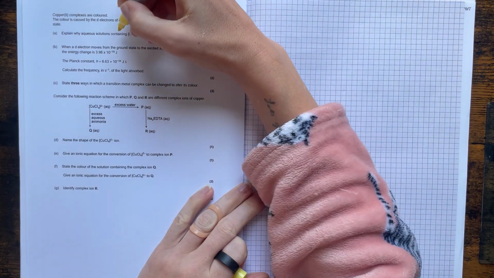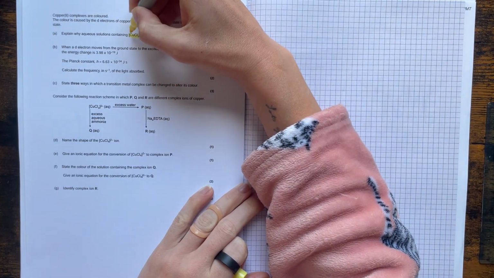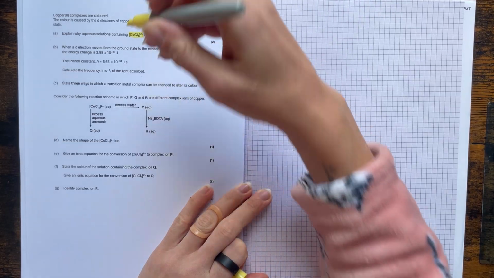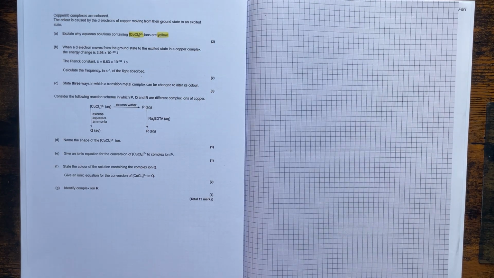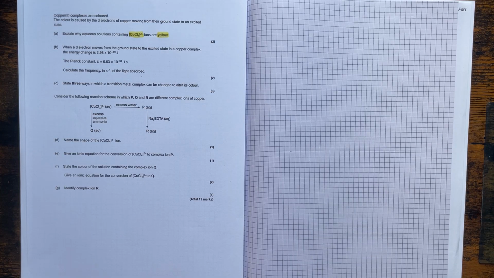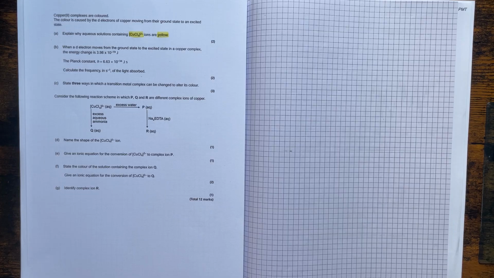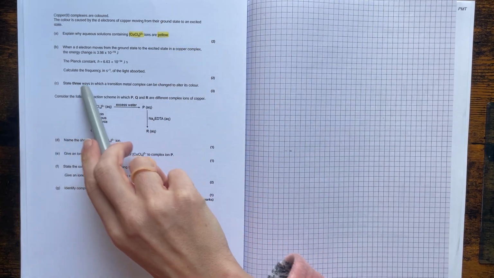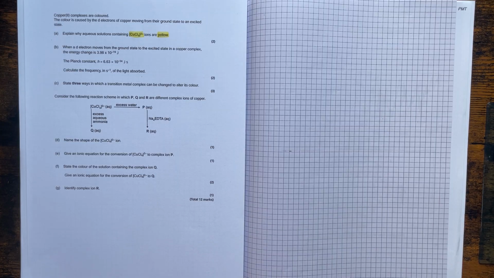Now, we can see that they've told us the colour of these ions. First of all, these being yellow might surprise you because hopefully we're aware of the fact that most copper things are blue or some variation of blue, but CuCl4 2- ions are yellow, and I'll come back to why that is so different when we have a think about part C of this question.